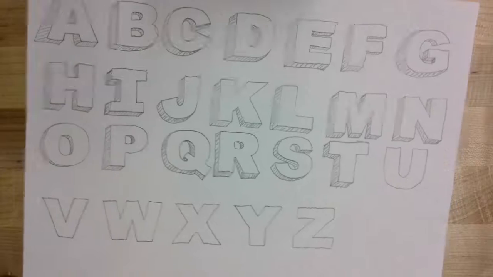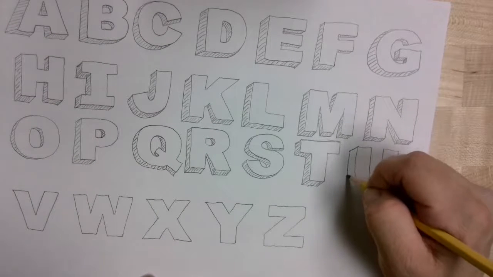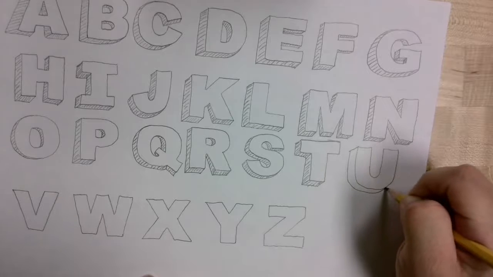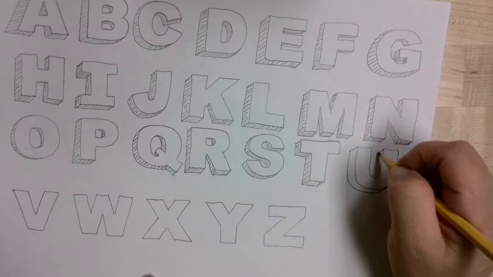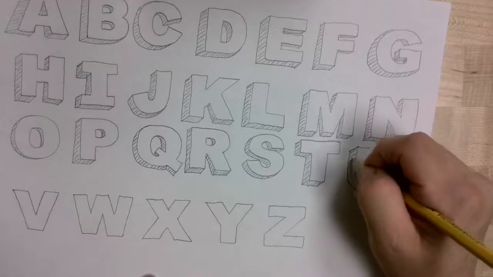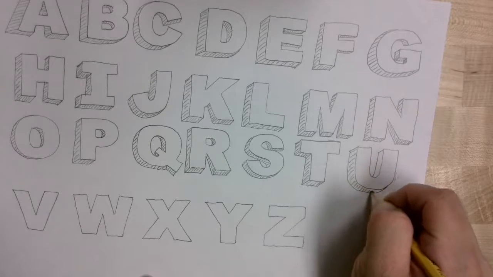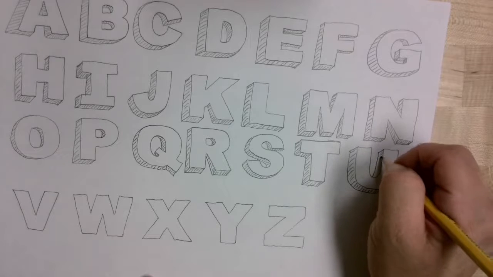Okay, letter U. For the letter U, we slant down, bring that curved edge around the U. I'm going to slant down here on this edge of the U, and then we'll add our shadow lines on that one. And also in the center here.